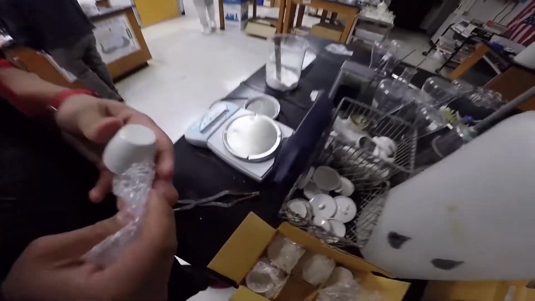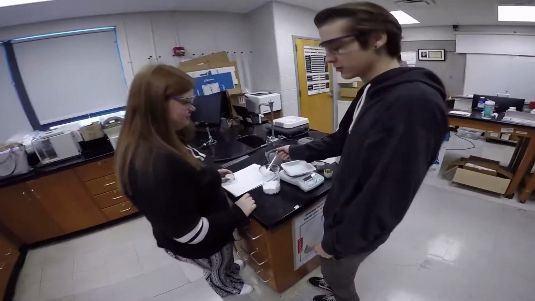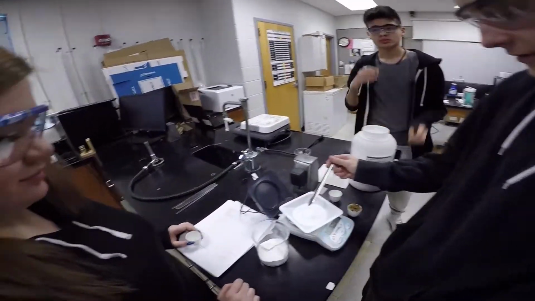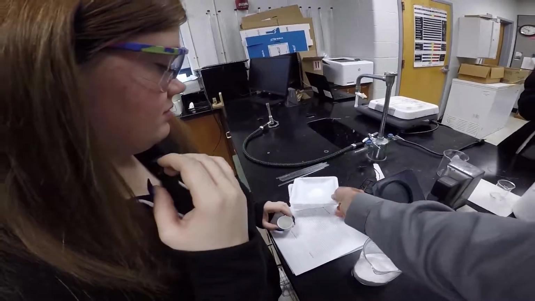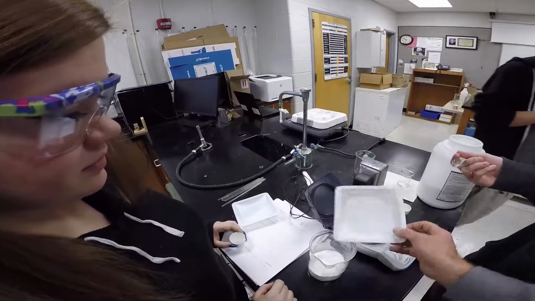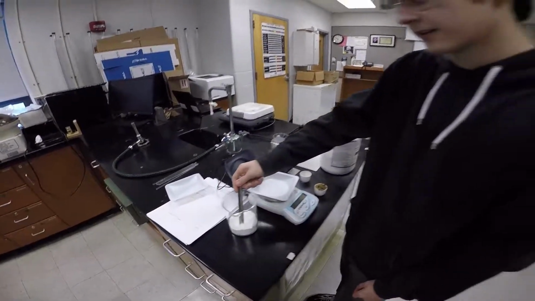We can put them on the balance here to measure them. 3 grams. Now you can hit tare and it'll tell you the mass. So, you're trying to do math in your head. Oftentimes, you just hit 0 and put 3 grams in there.